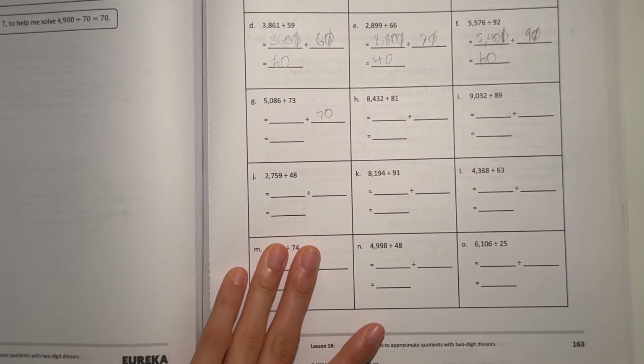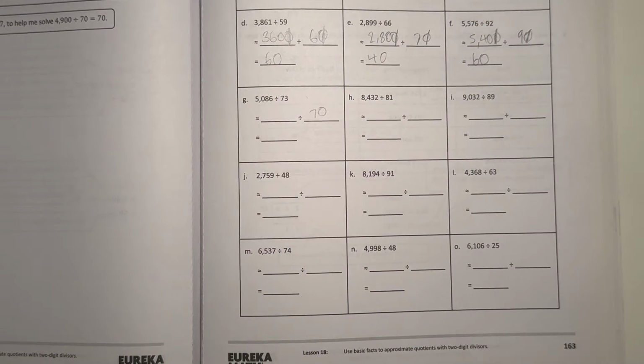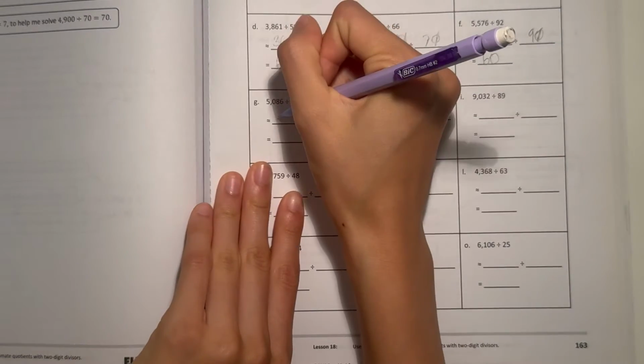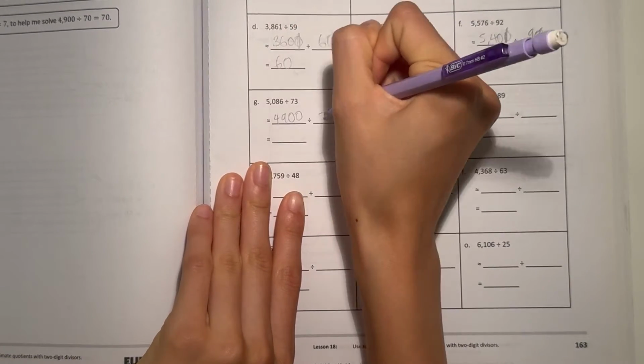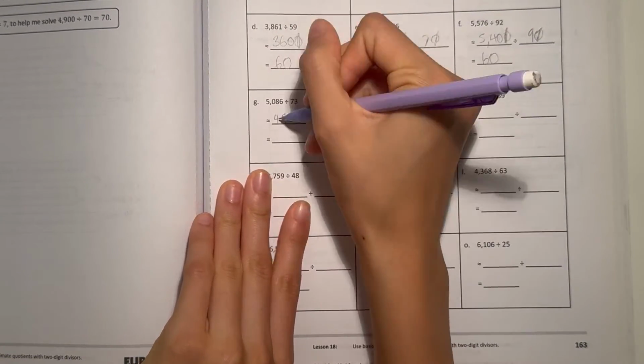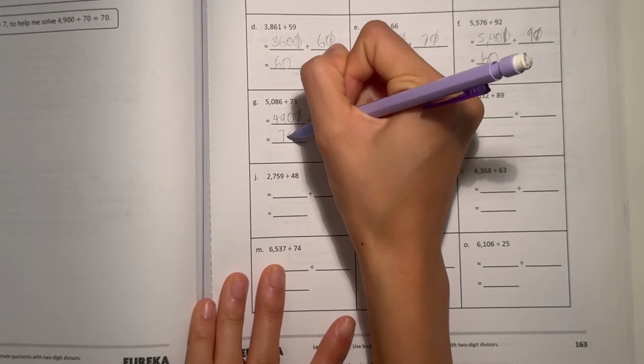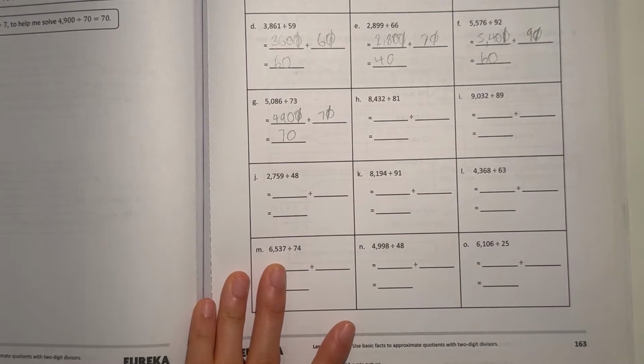Now 5,086, let's see, 7 times 7 is 49. So we can go back to 4,900, or we can choose to go up to 5,600 where it can go by 8. I think we can go 4,900, and the zeros cancel out. 490 divided by 7, 49 divided by 7 is 7. Bring the zero down, so our answer is 70.